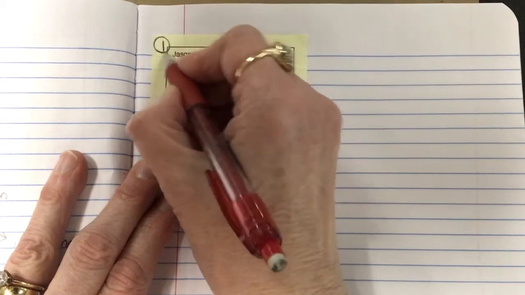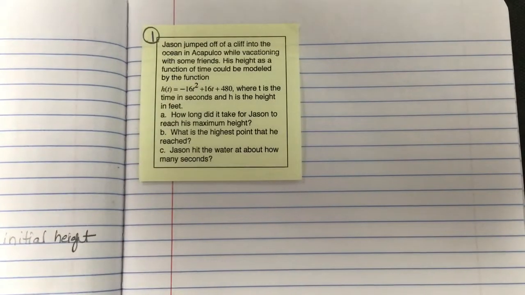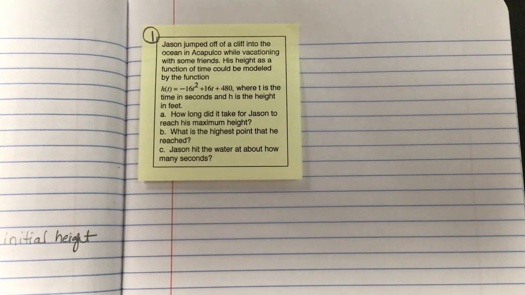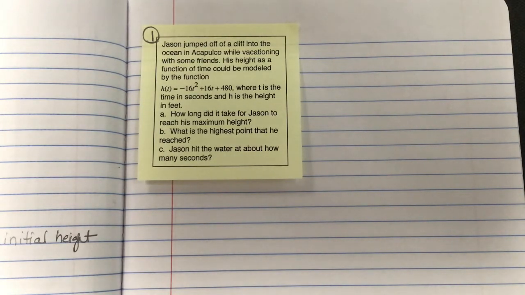worked on that yesterday. Problem number 1. Jason jumped off of a cliff into the ocean in Acapulco while vacationing with some friends. His height as a function of time could be modeled by the function h of t is equal to negative 16t squared plus 16t plus 480, where t is the time in seconds and h is the height in feet.